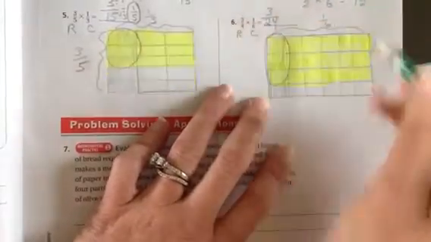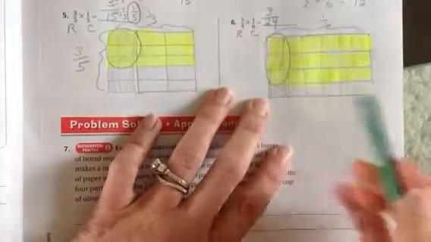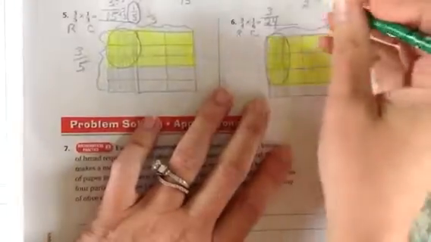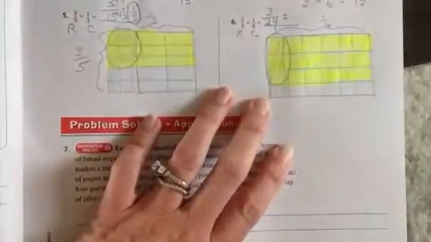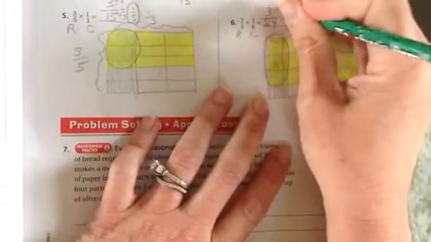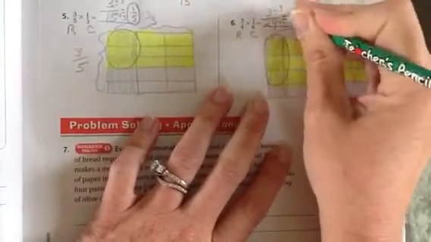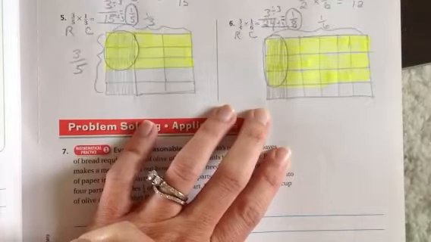You could actually just look at your denominators here and know that 6 times 4 is 24. That's where you can check it also. I'm going to stop right there and ask myself, is my 3/24 in simplest form? It is not. I can divide both of these by 3 and have 1/8 as my answer in simplest form.